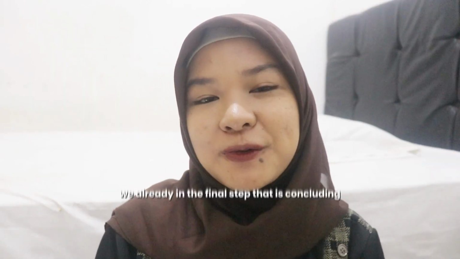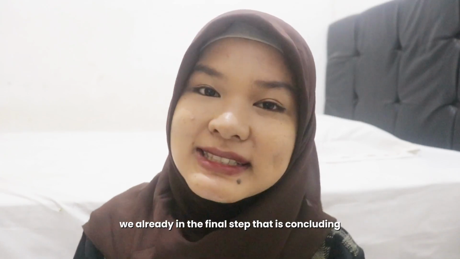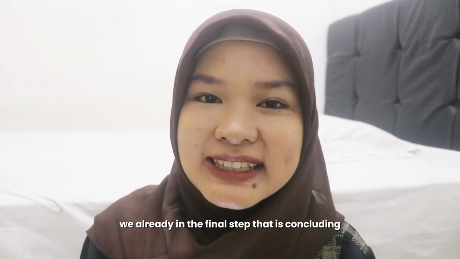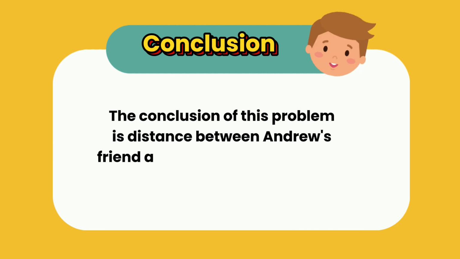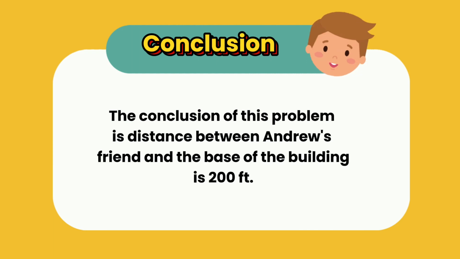Yeah, finally, we are in the final step, that is concluding. The conclusion of this problem is that the distance between Andrew's friend and the bottom of the building is 200 feet.